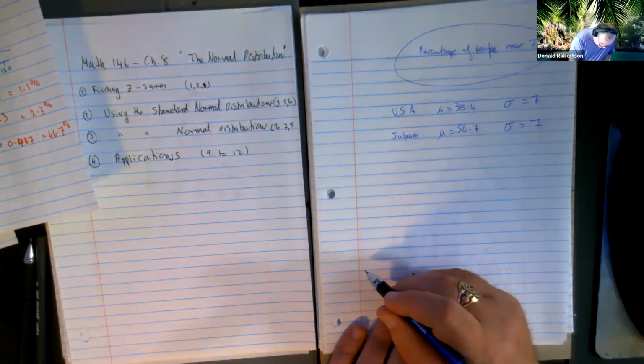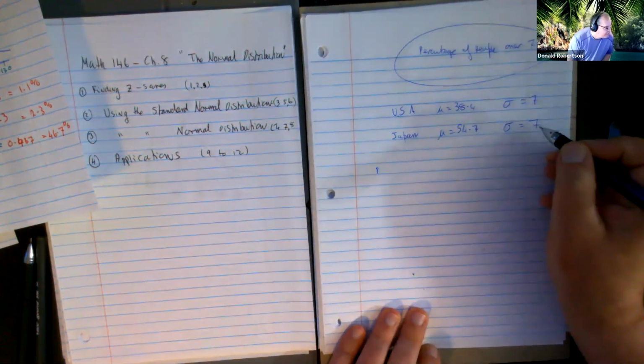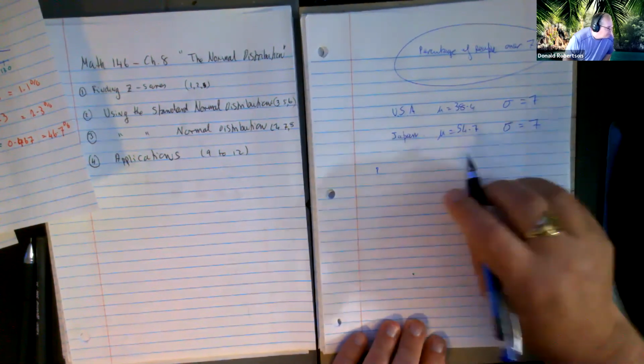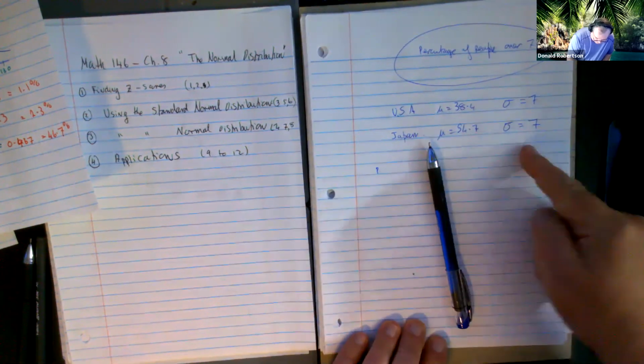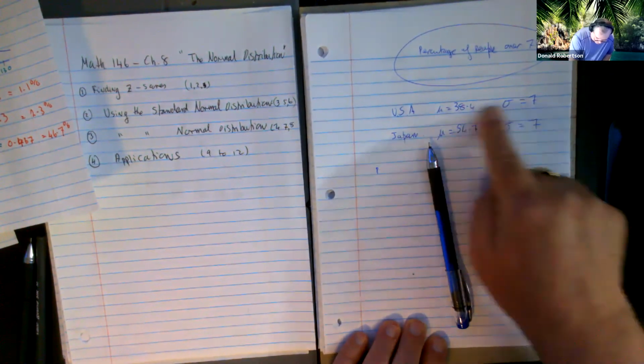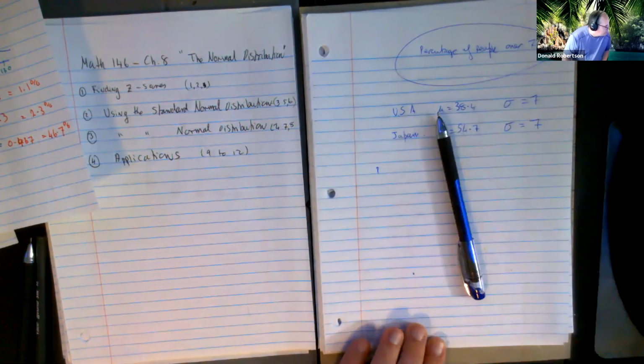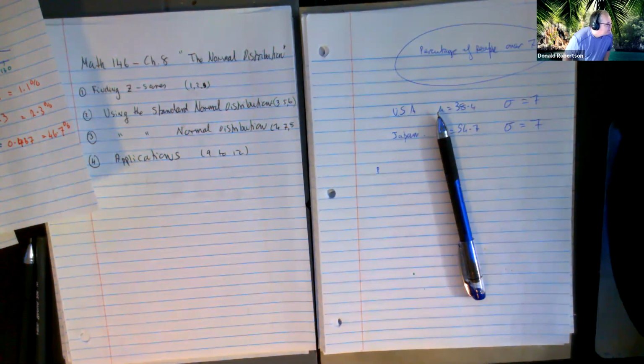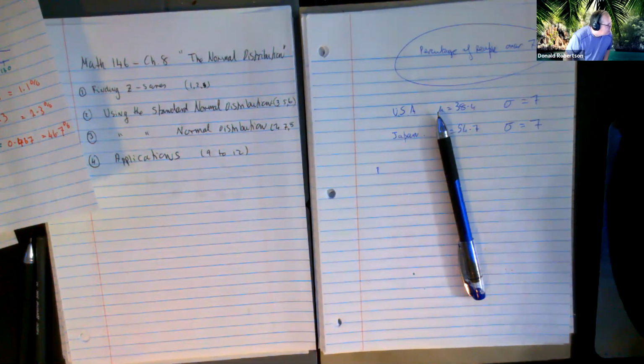Let's find, and that 7 can't be right. It isn't right. I can tell that 3 standard deviations is not going to be accurate for America. It isn't. That's just wrong. I don't know what standard deviation they were telling me, but it isn't the right one. Let's see if I can find another one. Okay. Okay, that's a good one. I think I got a good one here.